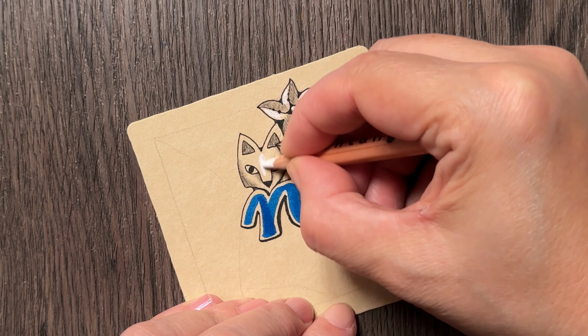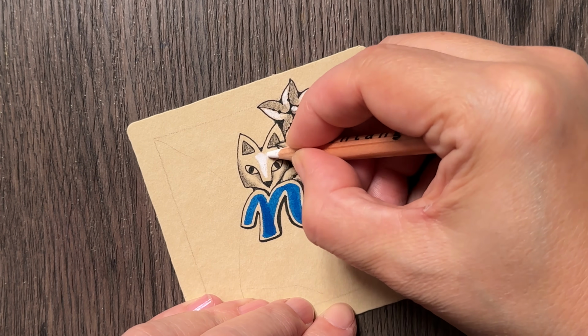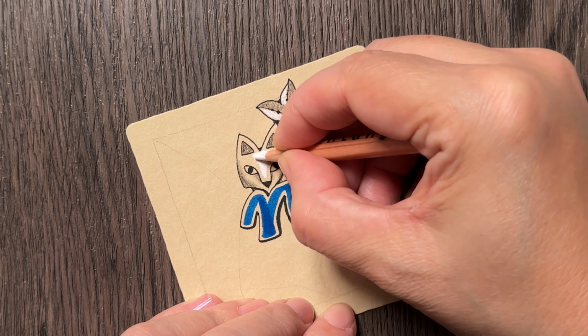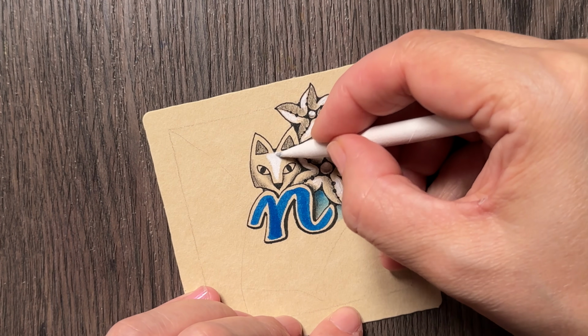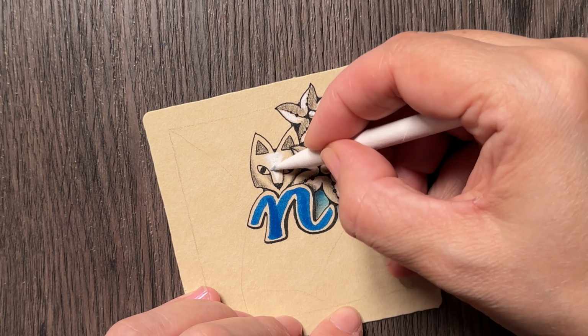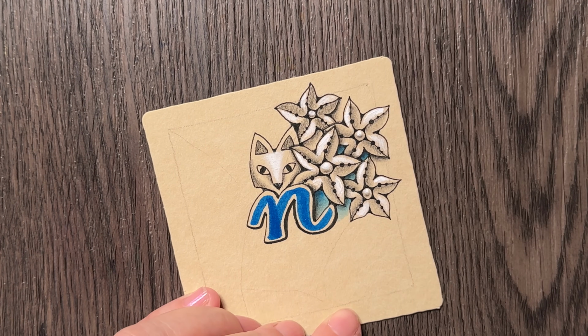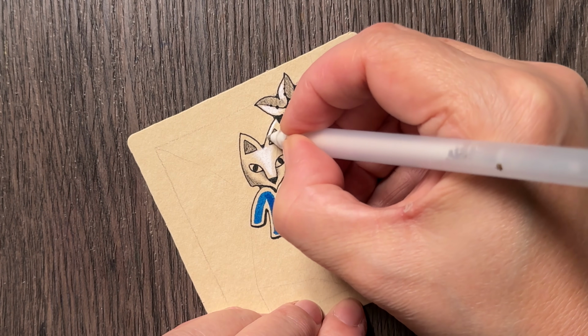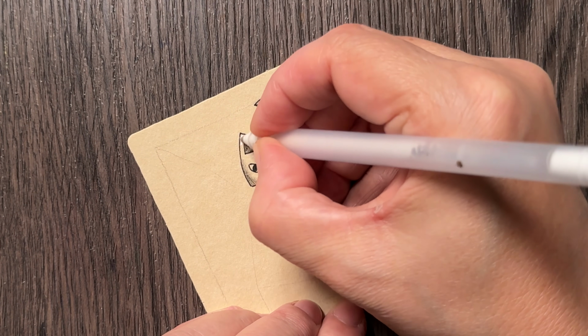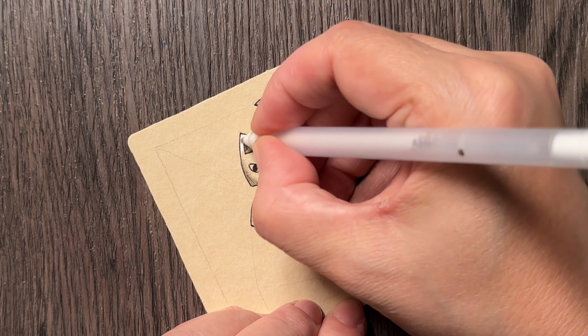I want to add more white to this part here. I'm not actually sure if that's what the foxes look like, the way that I'm now shading and highlighting them. It's just my depiction of a fox.